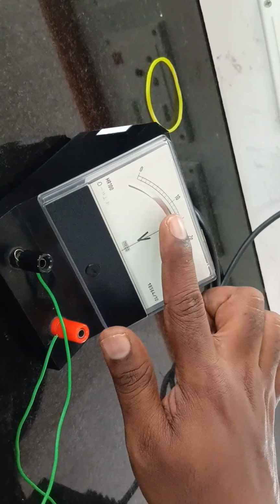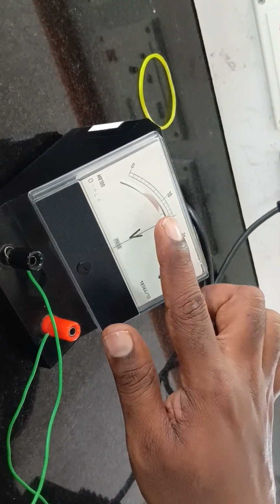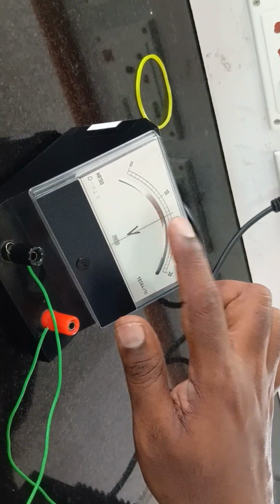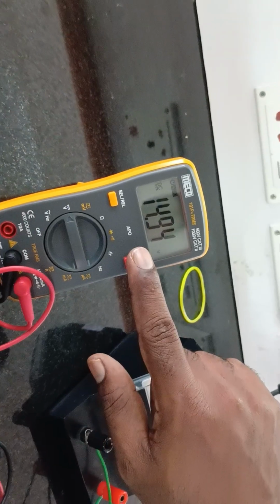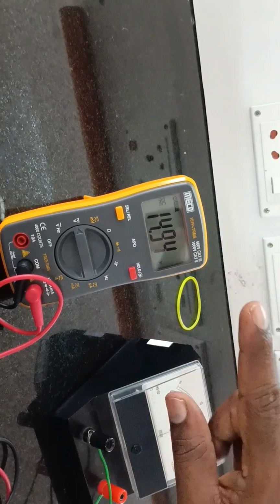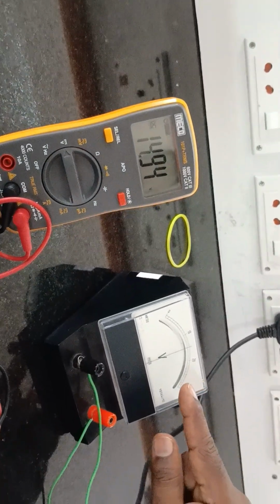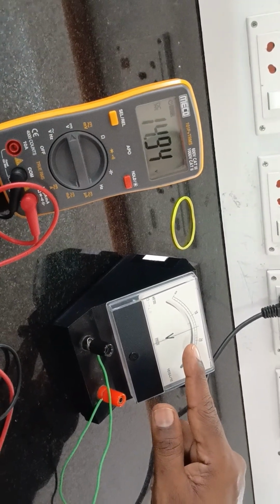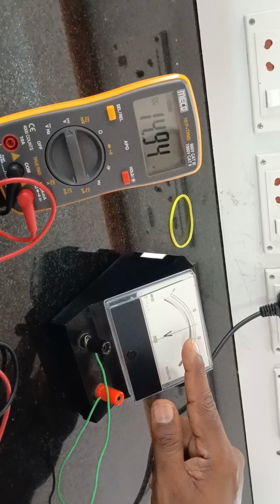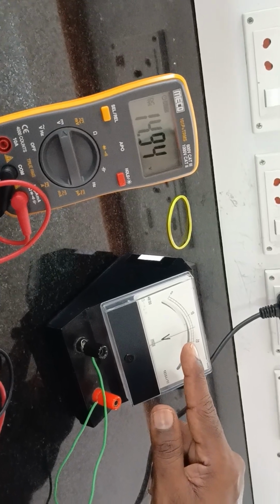So here 10 to 20 is there. So we are getting 14 volt, but the actual value is 14.94. So the standard meter shows 14.94, but the tested voltmeter only shows 14 volt. So the error percentage will be 0.94.